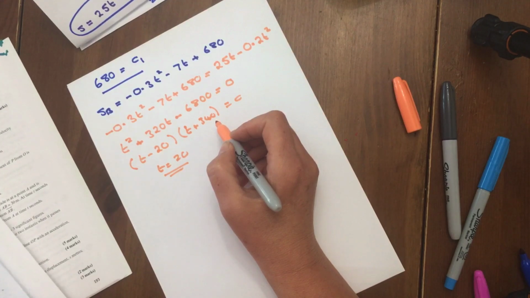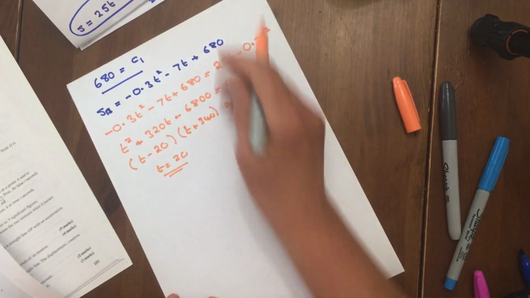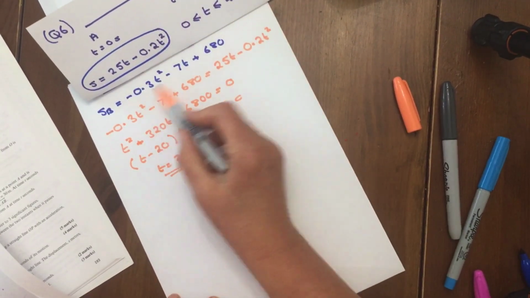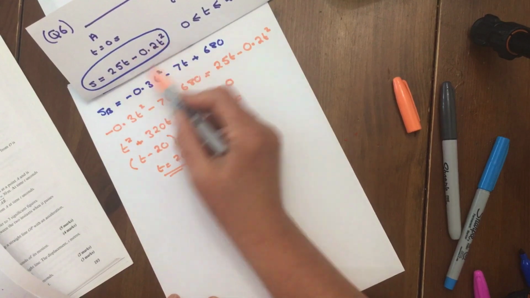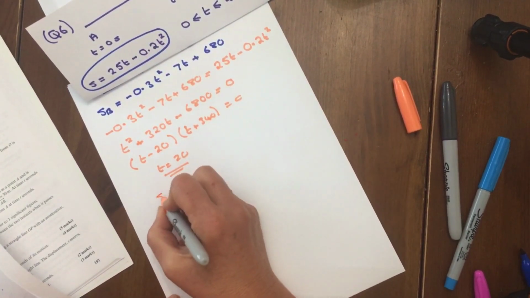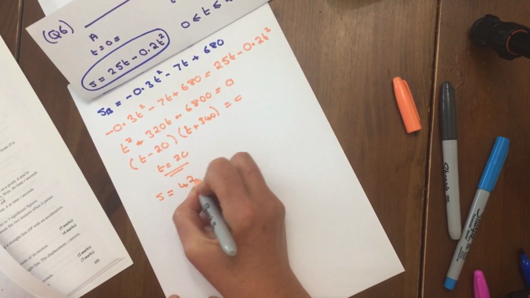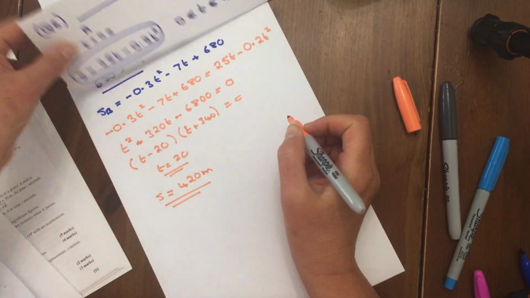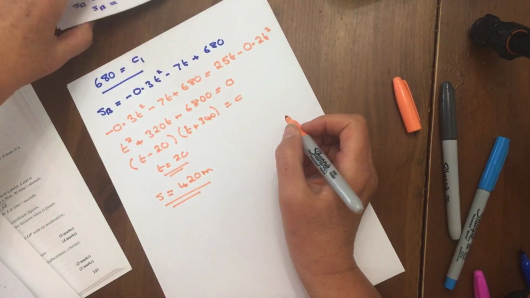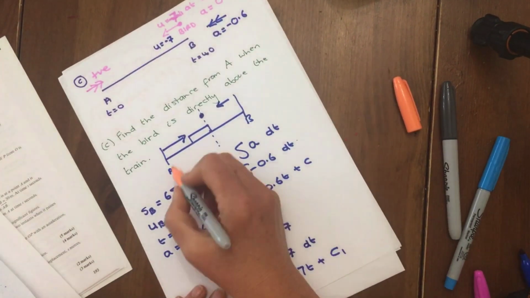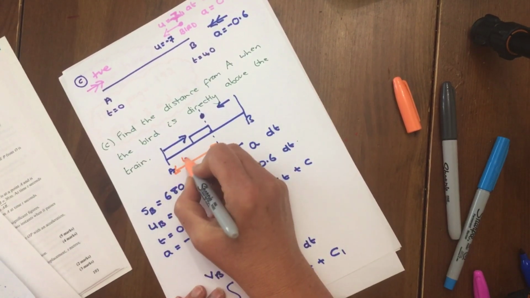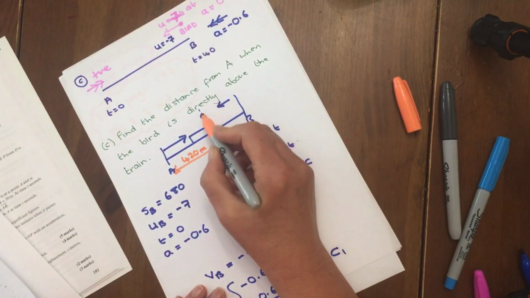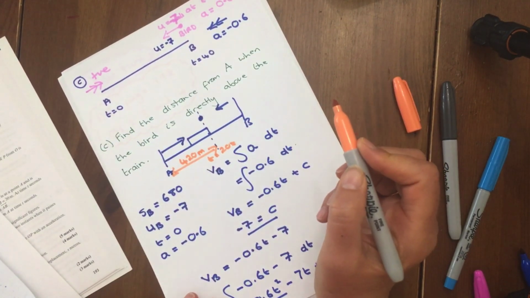The question asks to find the displacement. We can put it into either of the equations, the train or the bird equation for displacement, and in each case I will get the same answer of 420 meters. So if we go back to my picture at the beginning, this is the 420 meters at time 20 seconds that the bird is directly above the train.